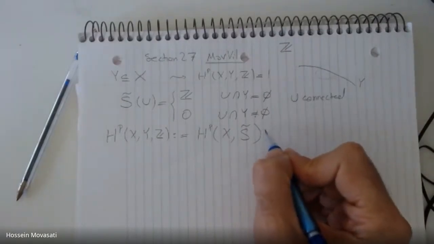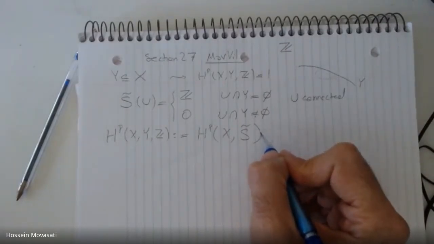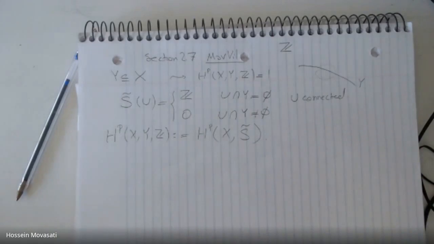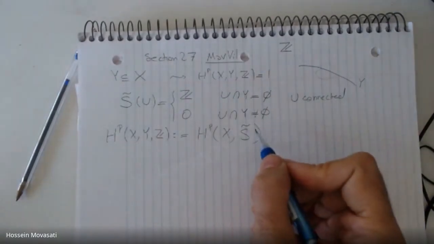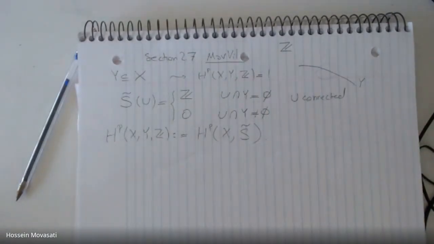Something else also: we will also introduce singular homology and cohomology. But in the sheaf theoretical context, this is going to be like this.